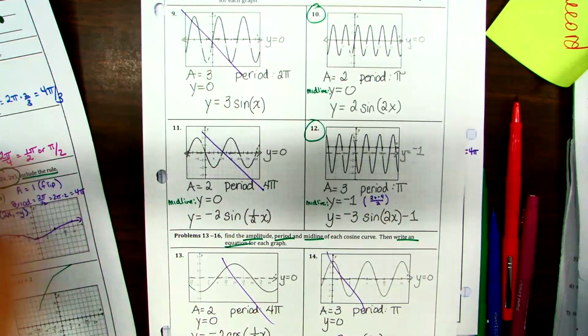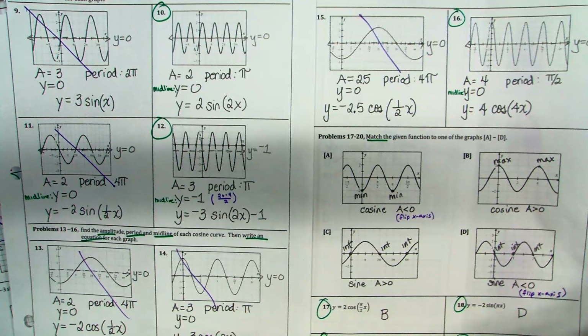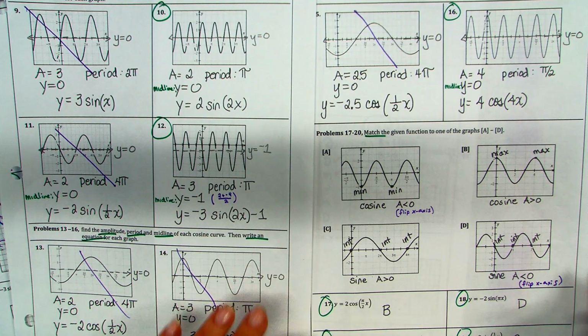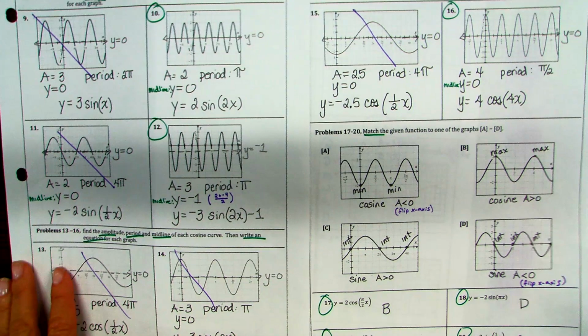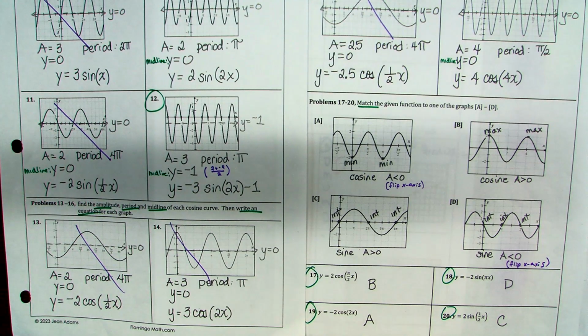How do you write the equation? Plug in the A and the B. Okay. And how do you tell if it's sine or cosine? The pattern, up, middle, down, middle, up, is cosine. So if it starts up or down, cosine. If it starts in the middle, it's sine. Wait, so cosine is down, middle. Think, we went over the patterns in the beginning.